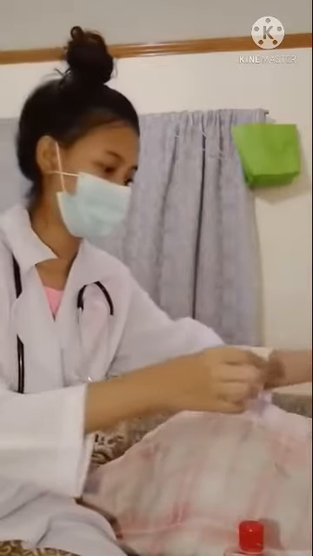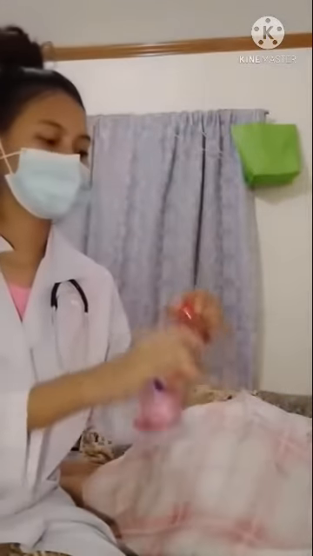So I will remove the non-sterile gloves. Then I will perform a hand hygiene to remove all the microorganisms on my hands.